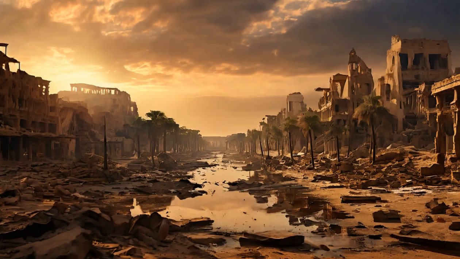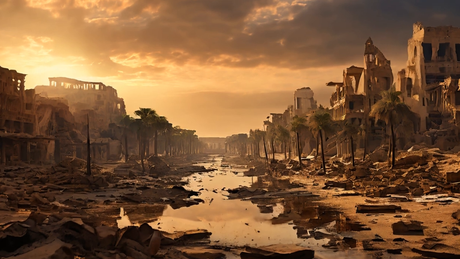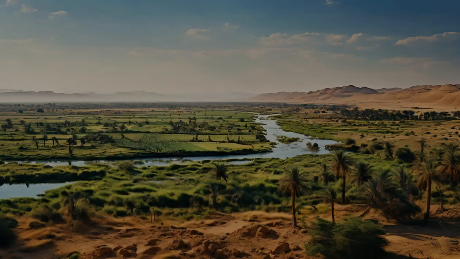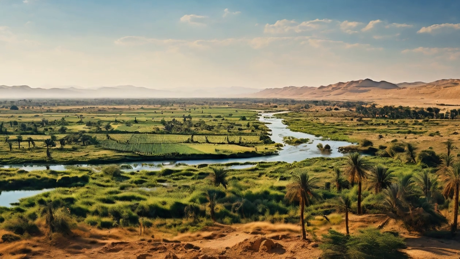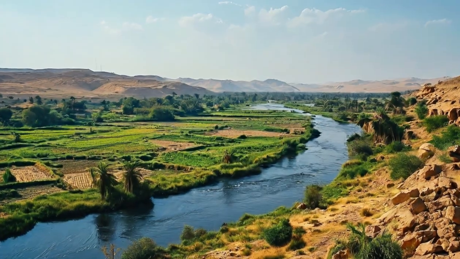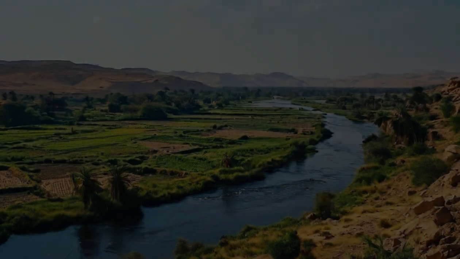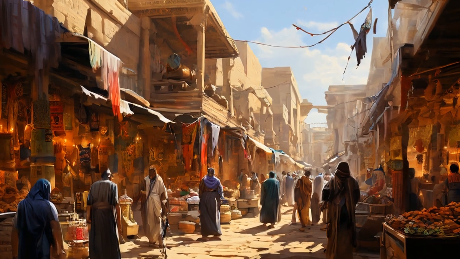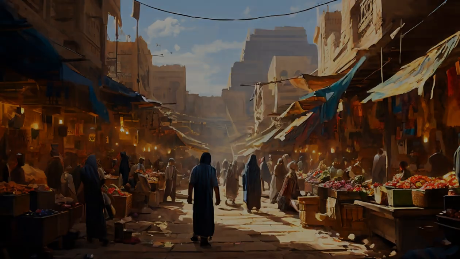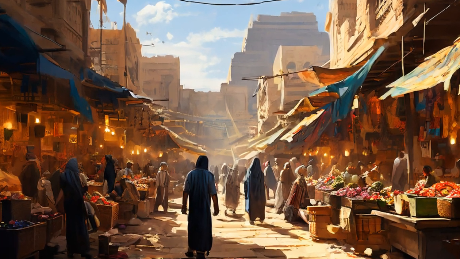Another factor that contributed to the downfall of ancient Egypt was economic decline and social unrest. Despite being an agricultural society that relied heavily on the fertile lands of the Nile River, Egypt faced periods of economic stagnation and decline. During the late period, 664-332 BC, Egypt's economy suffered due to a combination of factors.